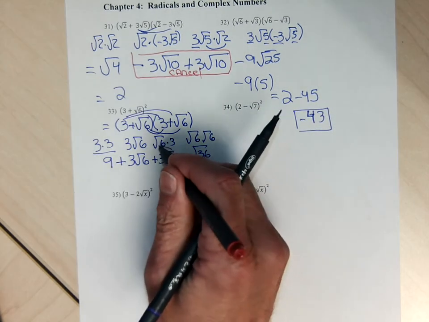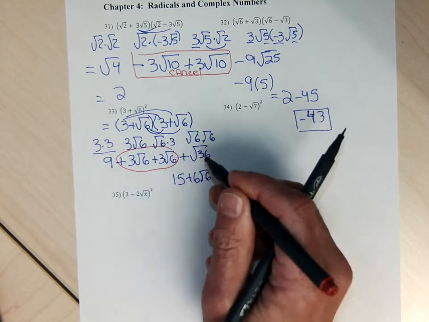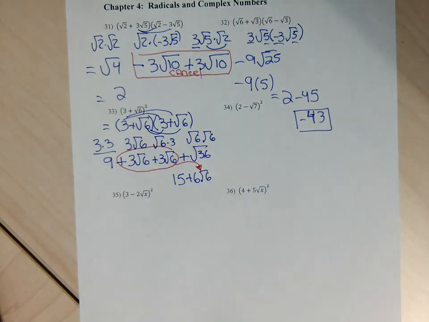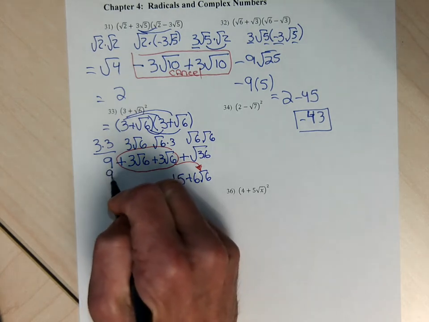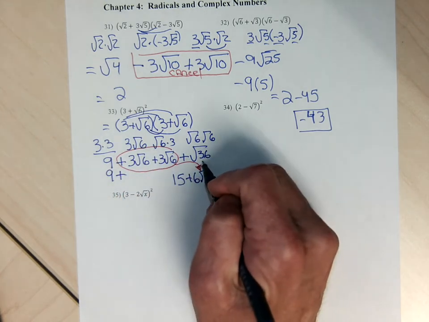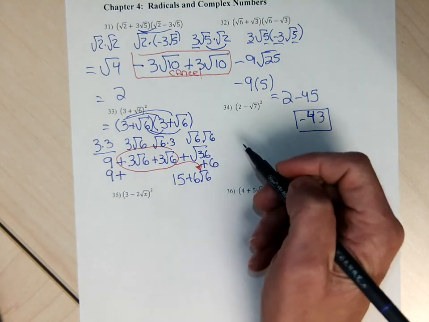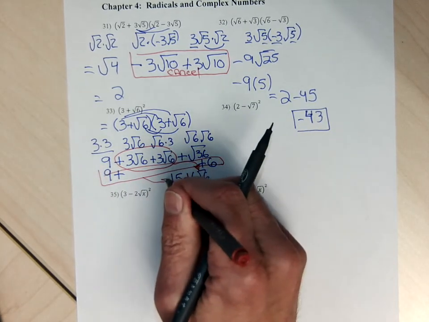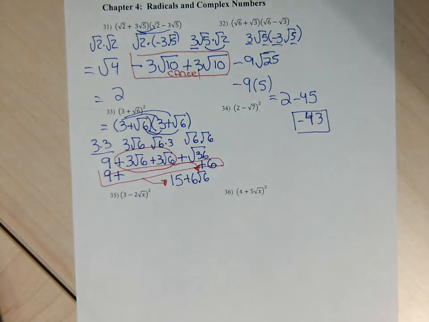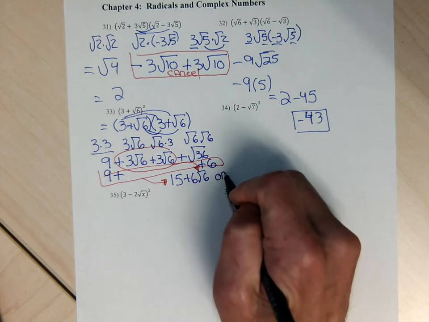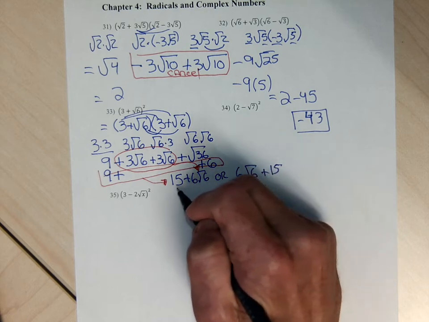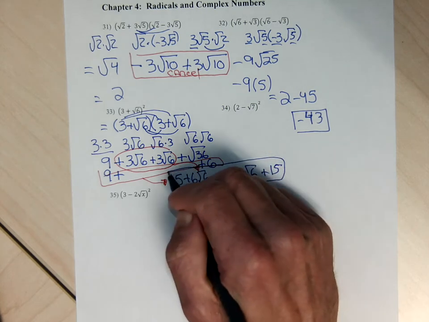The square root of 6 doesn't simplify because 6 is 2 times 3. There aren't any pairs. But those 2 terms right there, the 3 square root of 6 plus 3 square root of 6, give me the 6 square root of 6 in my answer. And to get the 15 in my answer, the 9 that's up front will combine with the square root of 36 because the square root of 36 is just 6. And that 9 and 6 give me the 15 for the 15 part of my answer. I could have written my answer as 6 square root of 6 plus 15. That wouldn't matter. The order doesn't matter, but I need those pieces.